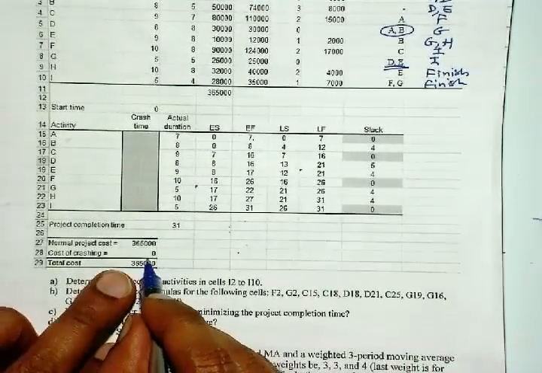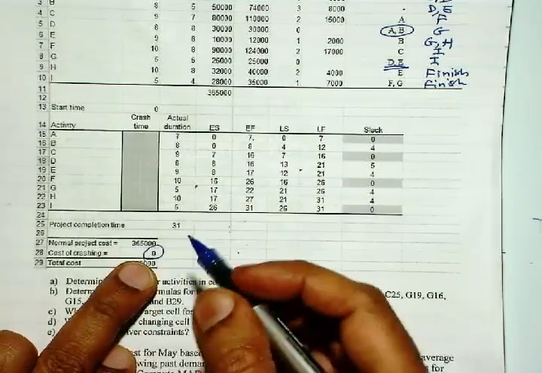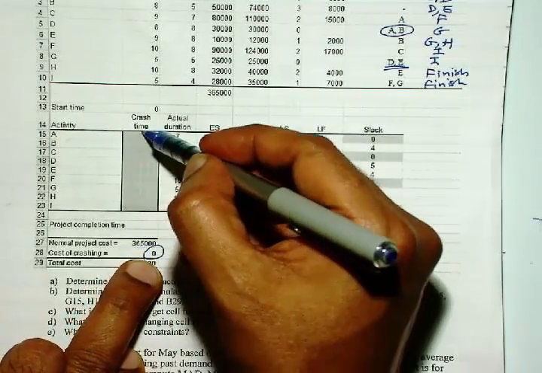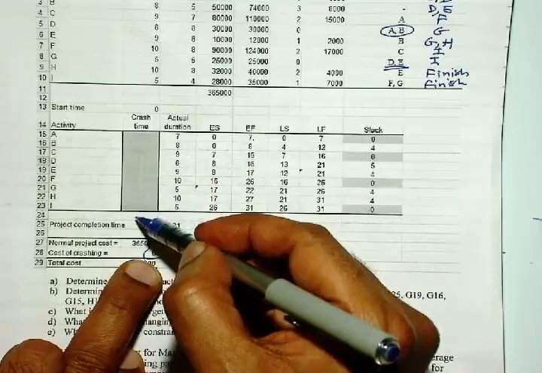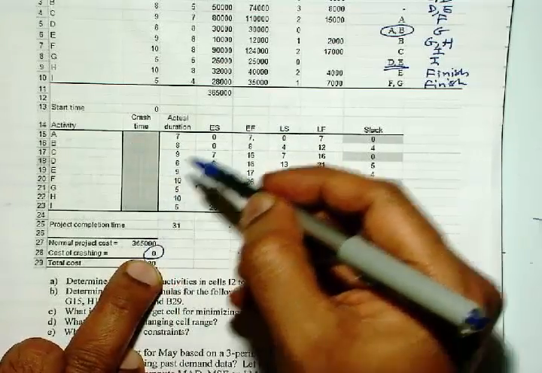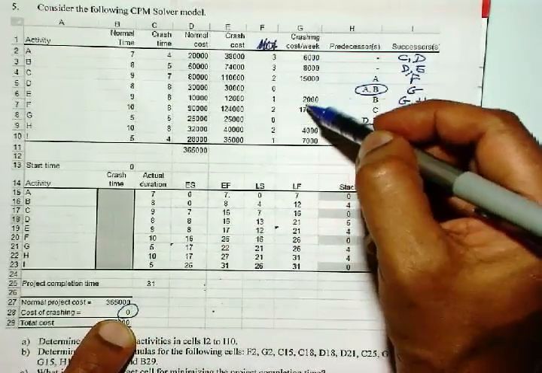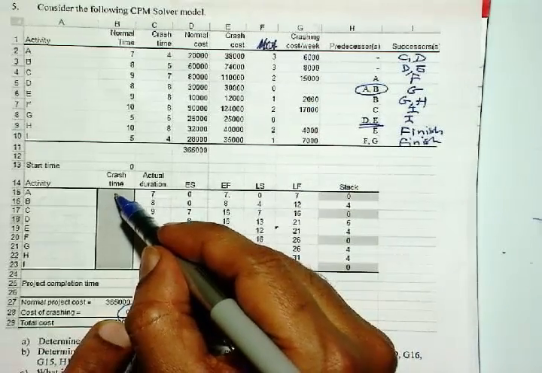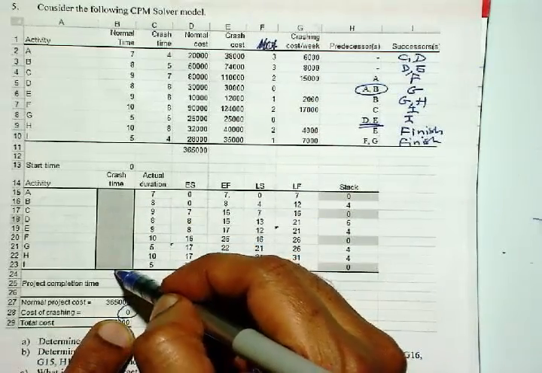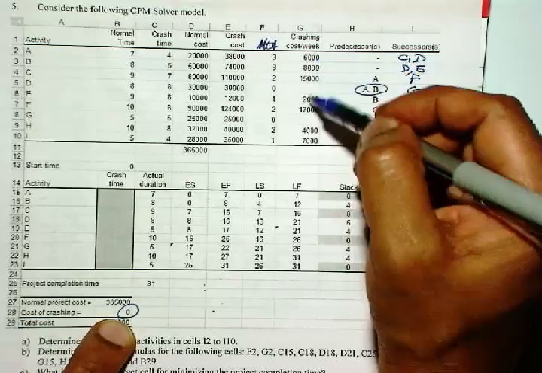Next is B28. So that's crashing cost. Crashing cost is how much crashing we're actually going to do. You do a sum product of that with crashing cost per week. So sum product between B15 to B23 and G2 through G10.